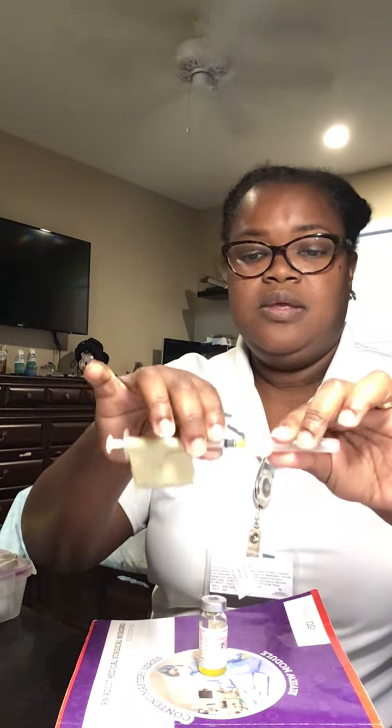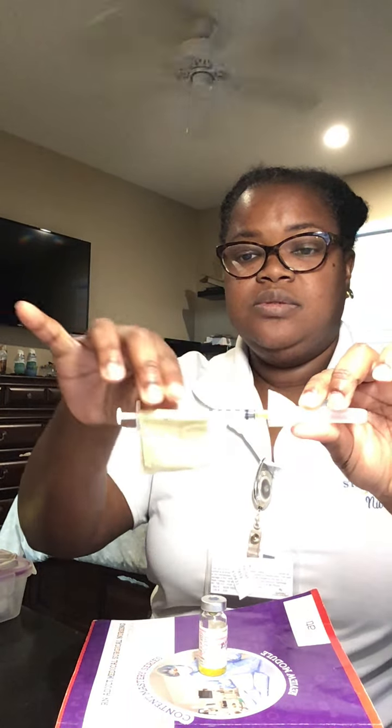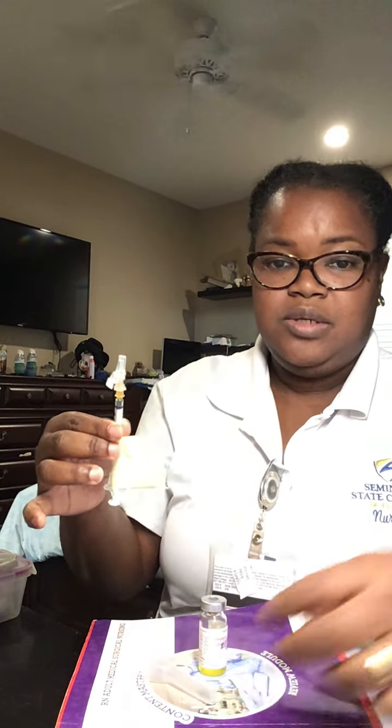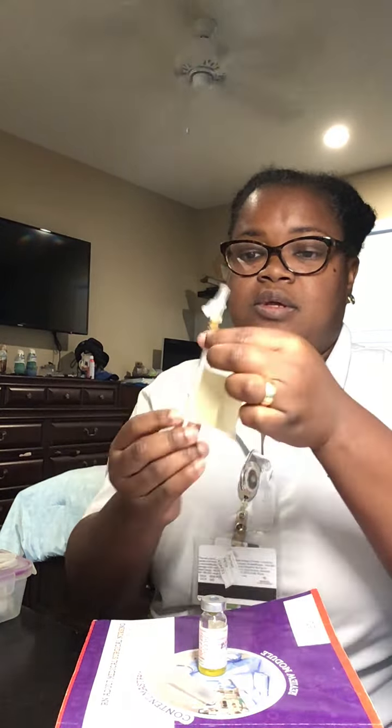Now I'm going to do the same with vitamin 12. I already cleaned the top. Butterfly motion. Okay, I'm going to put it there, cap here. I'm going to catch the air because I just need 0.5.